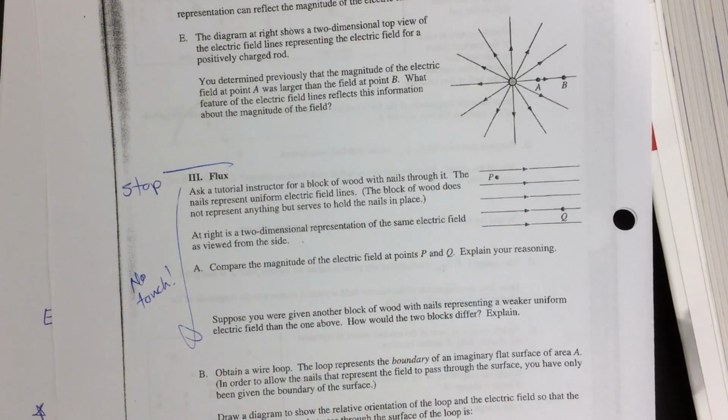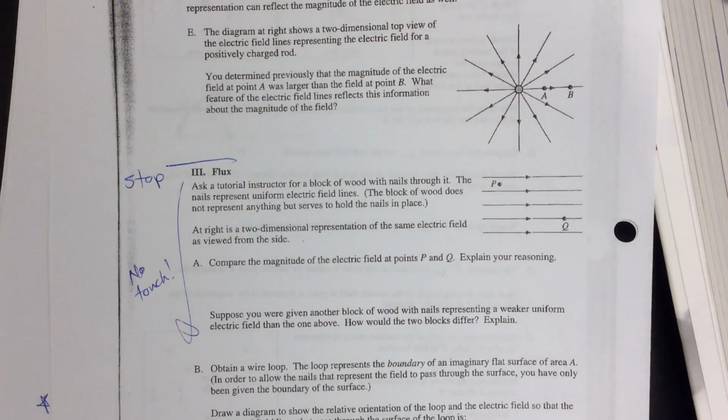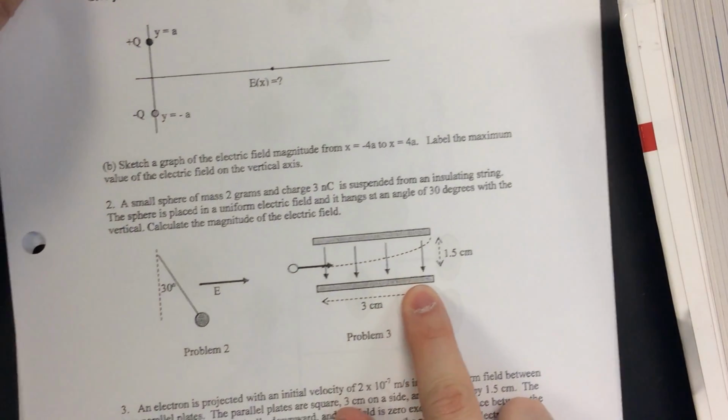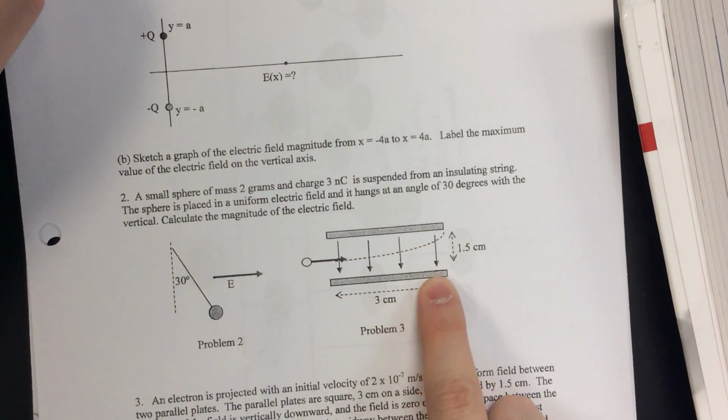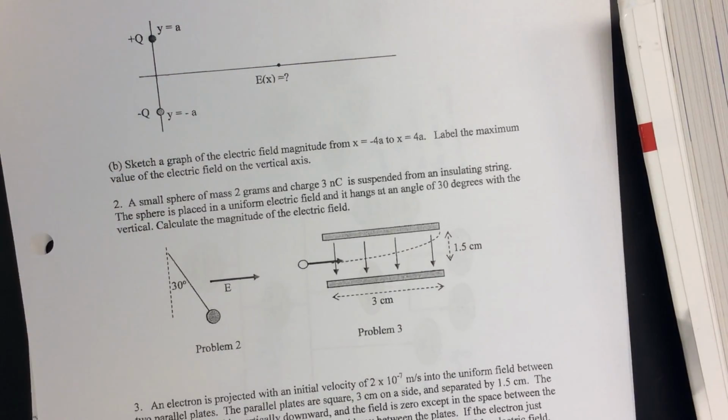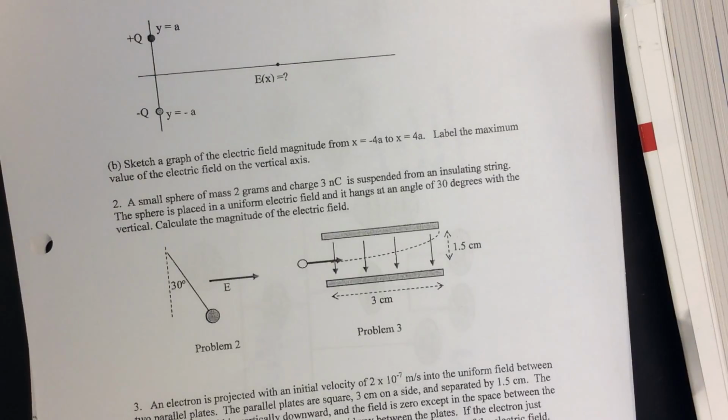Everything else, though, you guys should be able to do. Hint, hint, wink, wink. I particularly like this question. This is a very nice question. To do. Okay. All right.